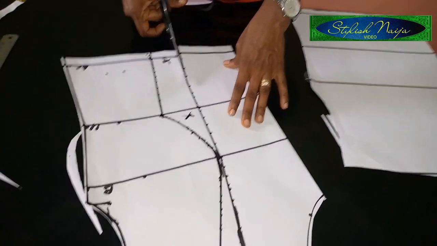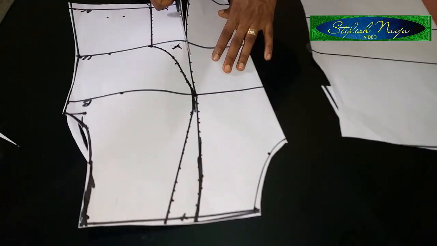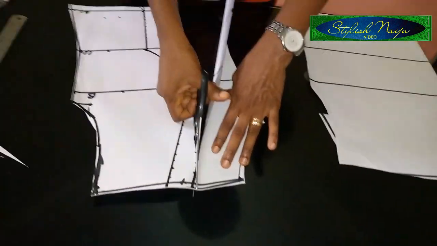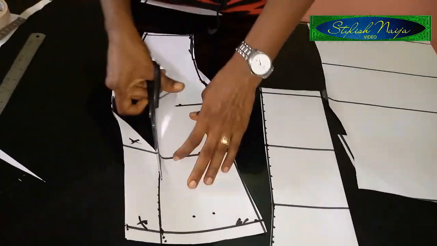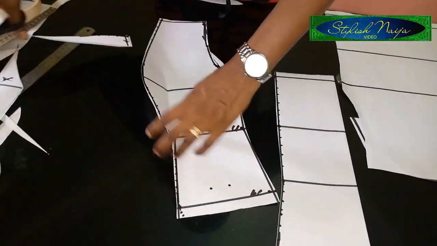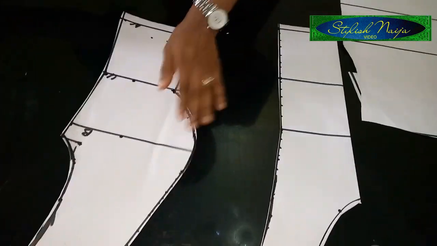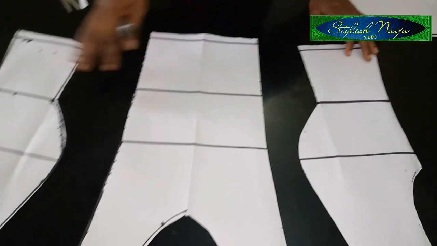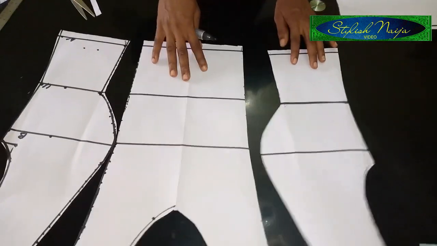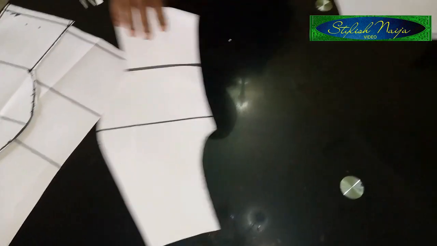I'm just going to cut it out now. So this is the front pattern. I'm just going to keep it on the side.